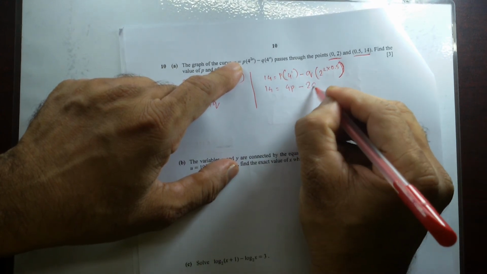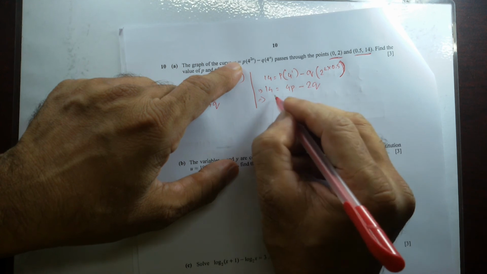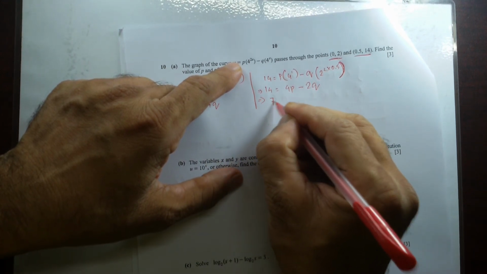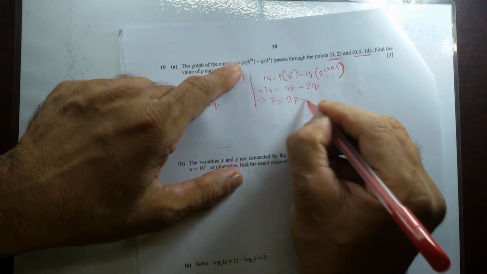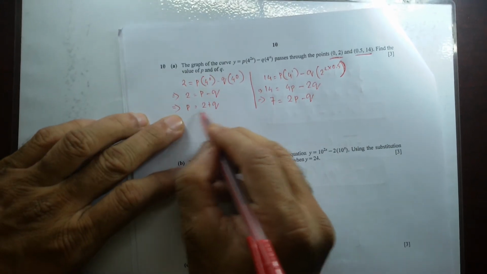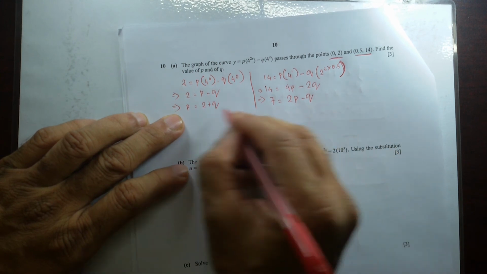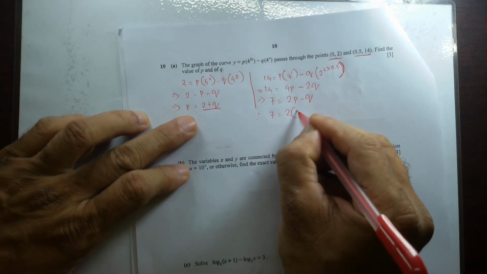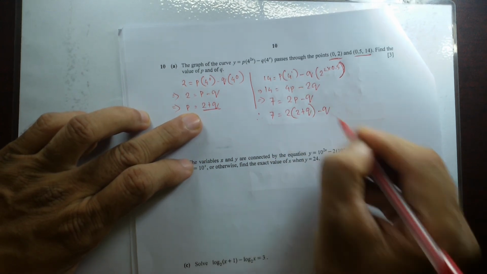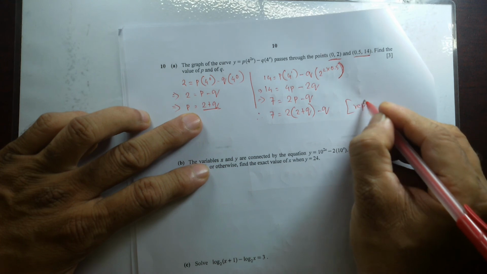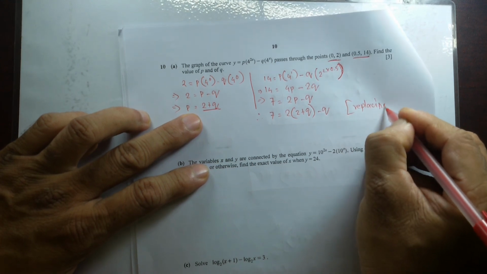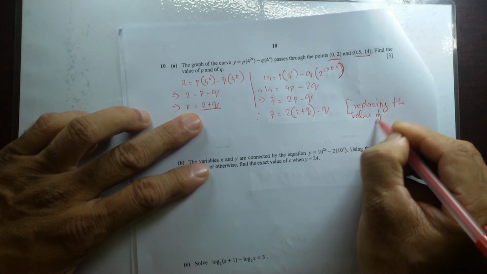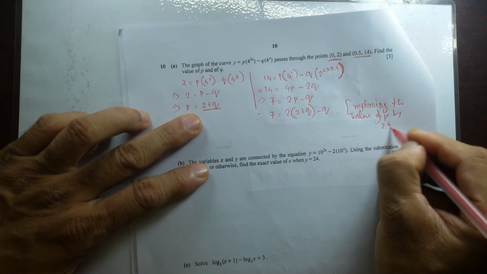So it's 2q. I can take 2 common over here, so it's going to be 7. Cancel out that 2, p minus q. And I have p over here. So I'm going to replace this p with this value over here. Therefore 7 equals 2, open bracket, 2 plus q, close bracket, minus q. Replacing the value of p by 2 plus q.